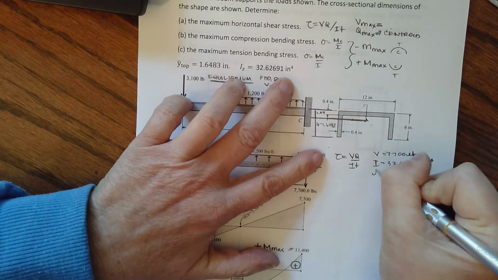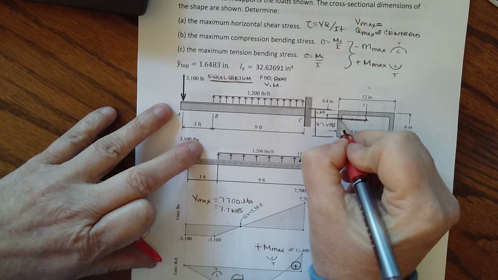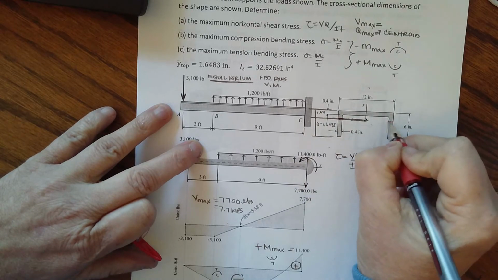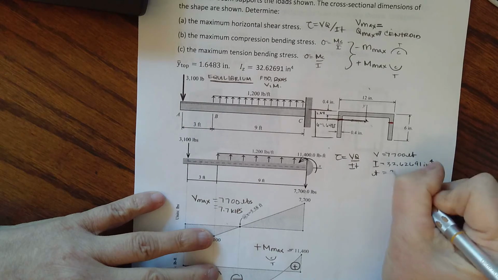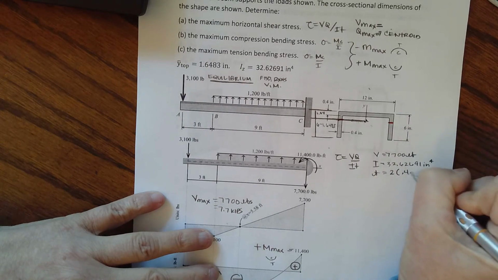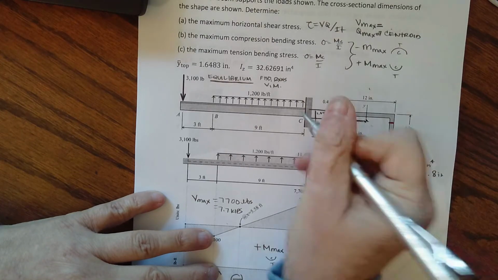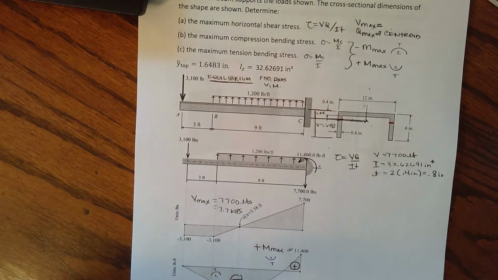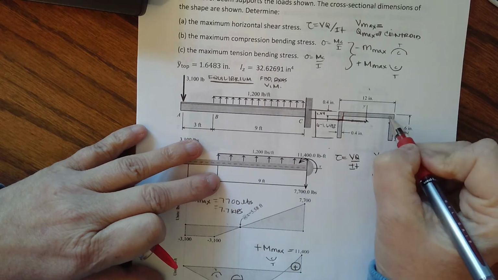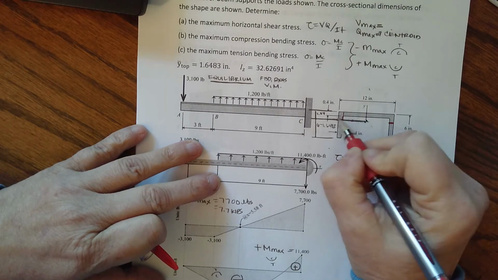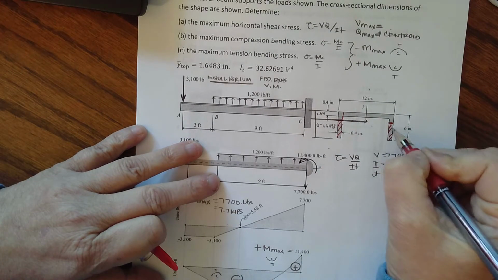My thickness, I know that the maximum occurs at the centroid. So I have this thickness and this thickness. So I'm going to have 2 thicknesses, 2 times 0.4 inches. So I have a thickness of 0.8 inches that's resisting that transverse shear going up and down. And then I need to find Q. Well, I can either go up here and break this into rectangles, however I want to break it, and have 2 shapes, or I'm just going to go below.